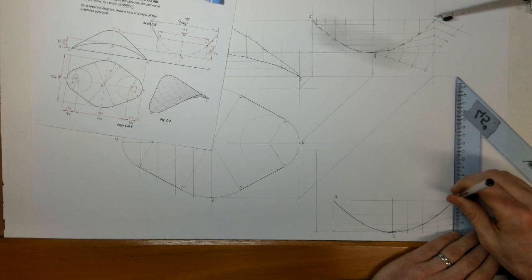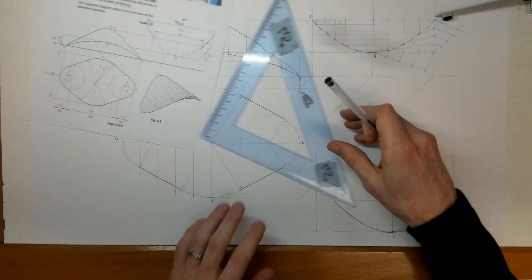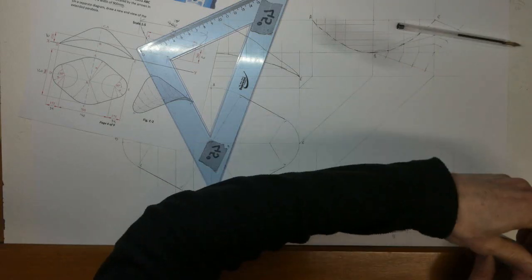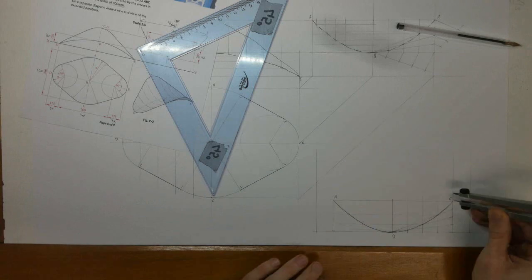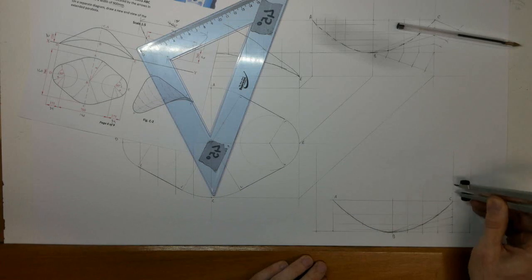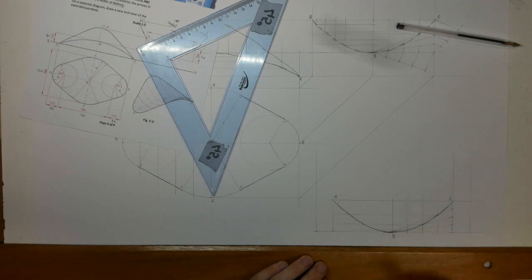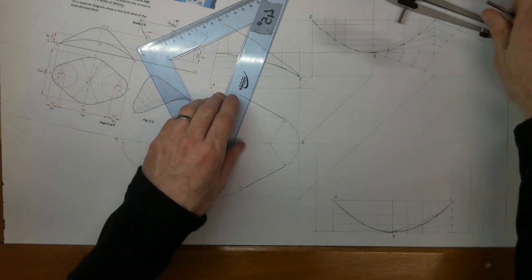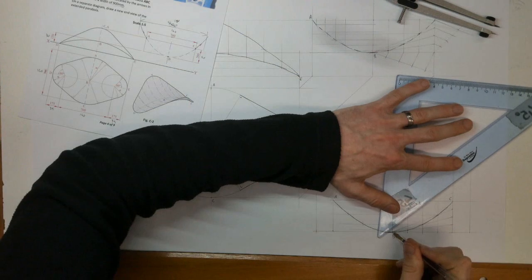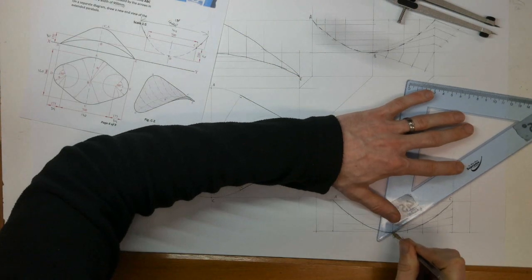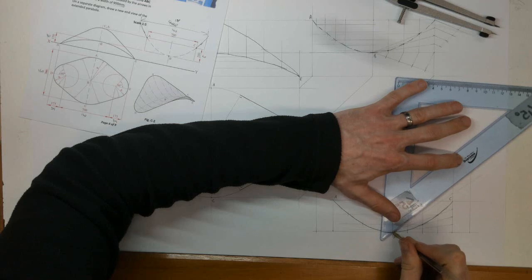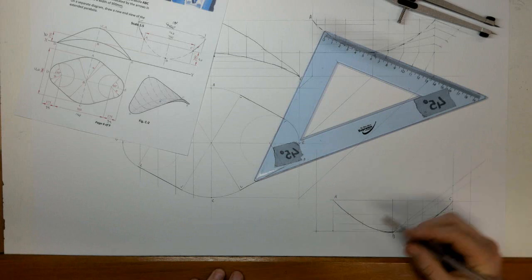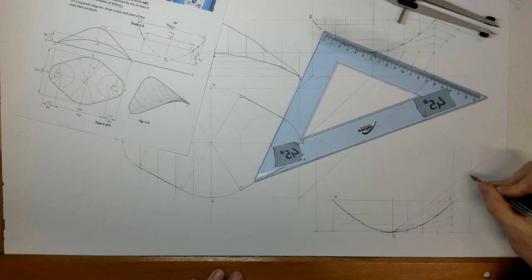So if I do that, similar to what I did before, get that distance, step it off a couple of times from B, so we're radiating out now. It's like an enlargement to find points out along here.